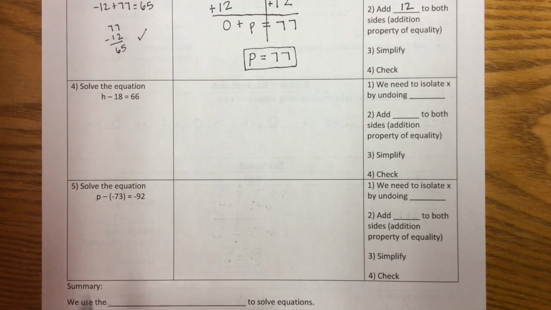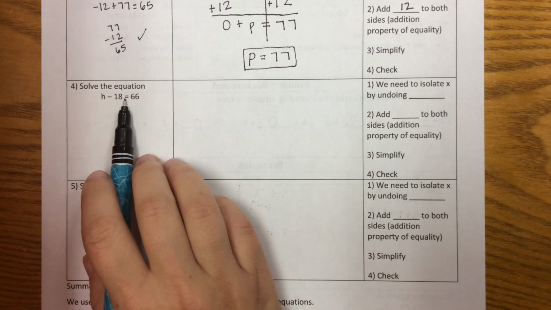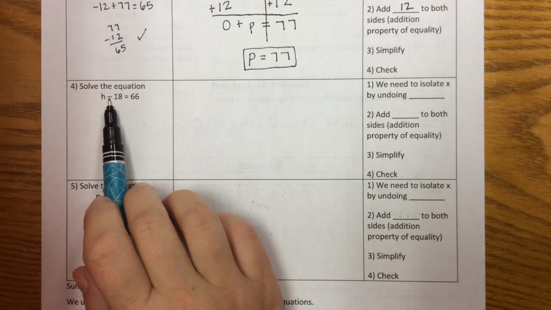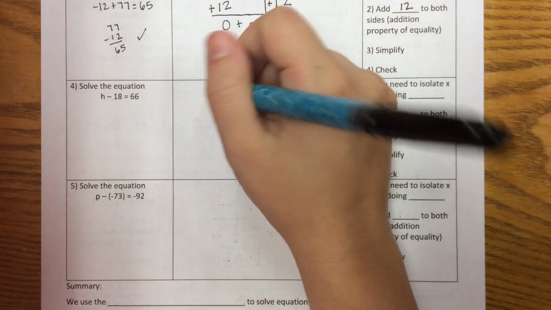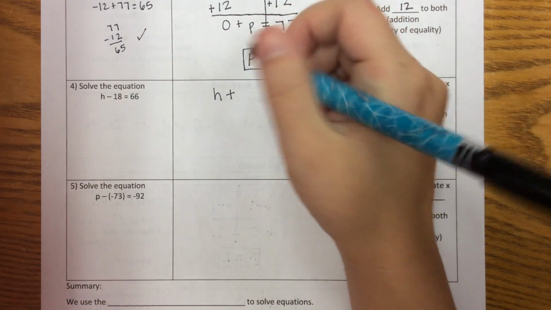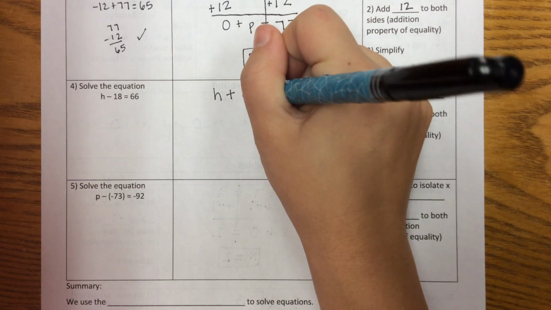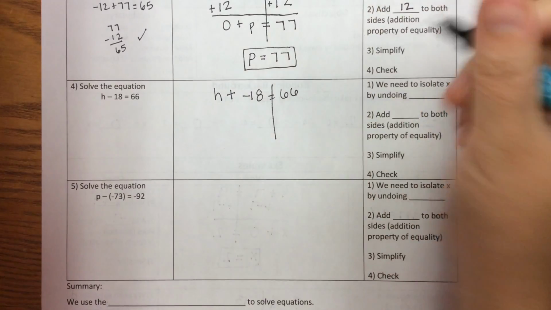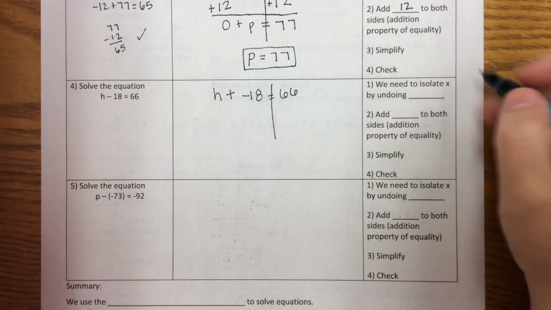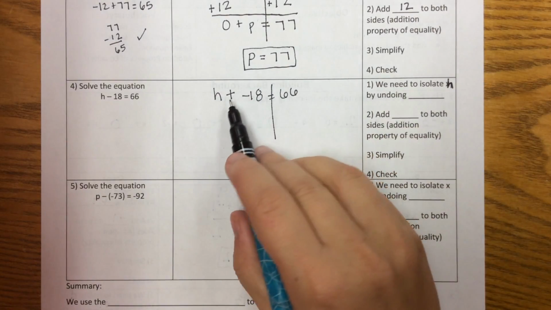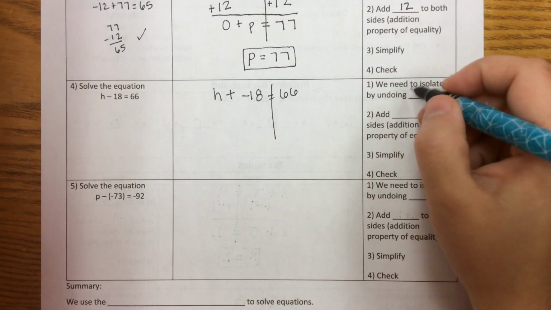Number 4, you're going to solve this equation, h minus 18 equals 66. When I rewrite it, I'm going to make this subtracting into adding the opposite. So I'm going to say h plus, what's the opposite of 18? Negative 18 equals 66. Okay, so we need to isolate h, not x, that's an h. Okay, by undoing this adding a negative 18.